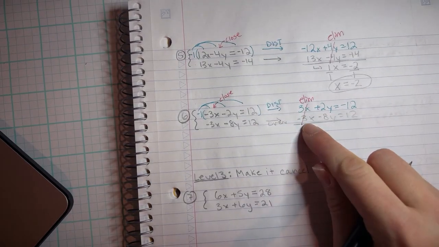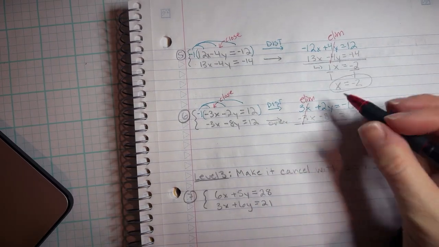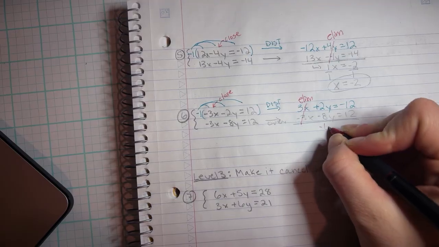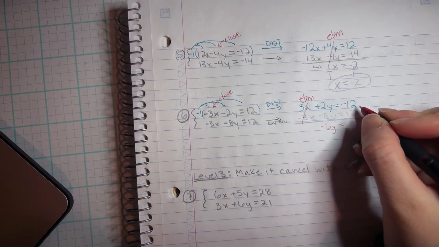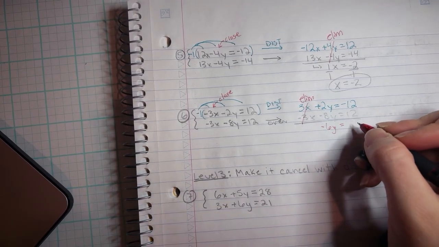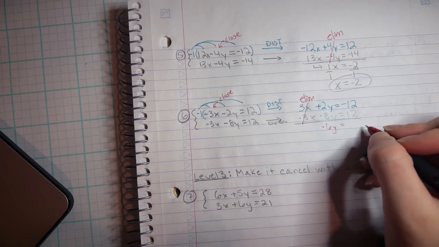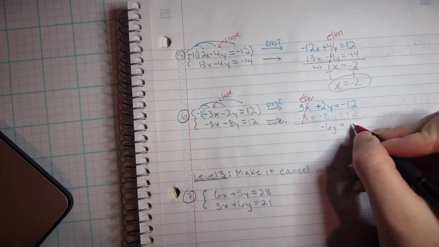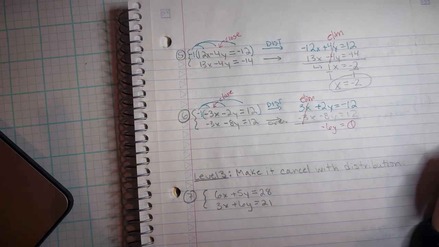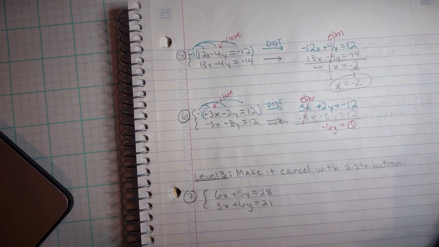We have 3 minus 3, which is 0. Then we have 2y minus 8y. That's negative 6y. And then negative 12 and 12, they also eliminate and make 0. But we can't leave one side of an equation blank. That's just not how it rolls, okay? So I'm going to put the 0 as a placeholder since it's all gone.